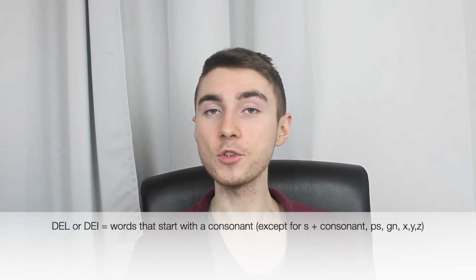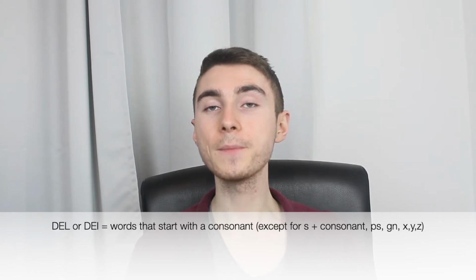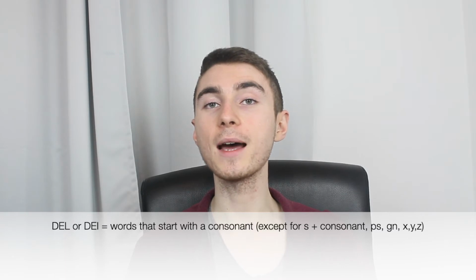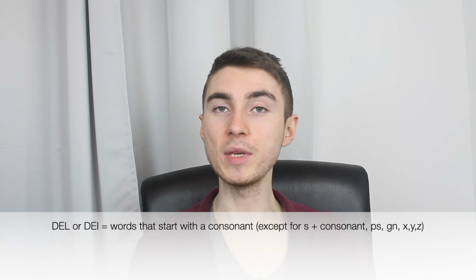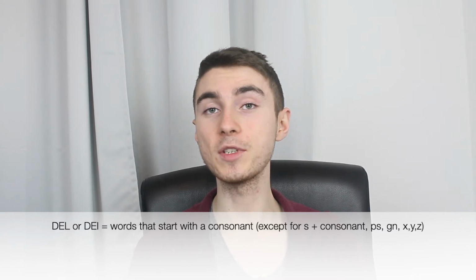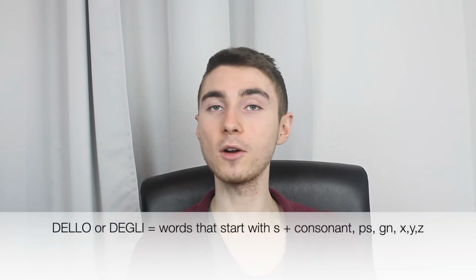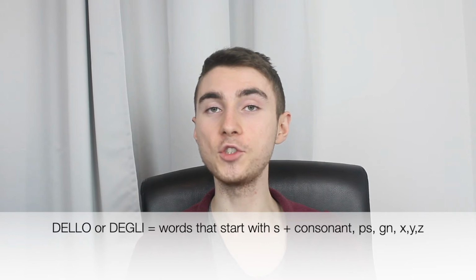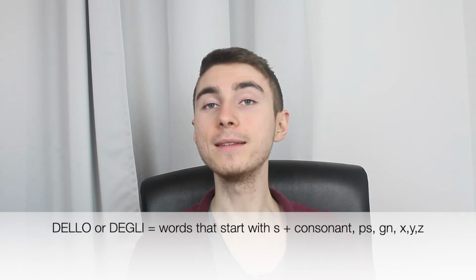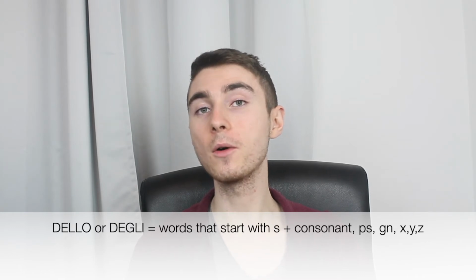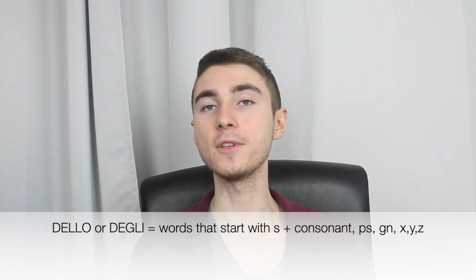The only exception where we can't use this formula is when we find an S plus a consonant, or GN, PS, X, Y, Z. When we find a word that starts with S plus consonant or PS, GN, X, Y, Z, we have to use another formula. That could be DELLO if it's singular or DEGLI if it's plural.